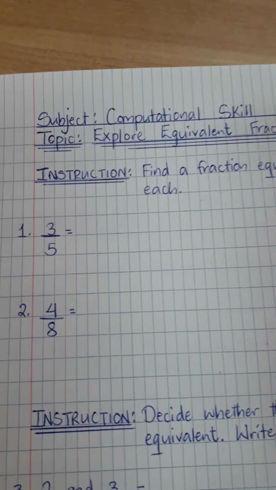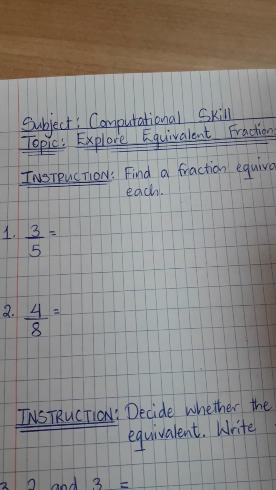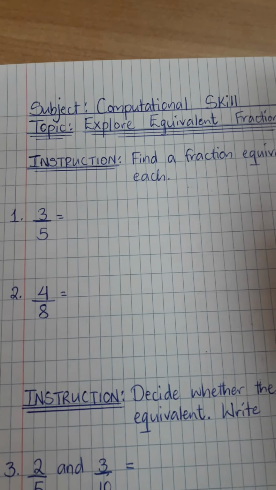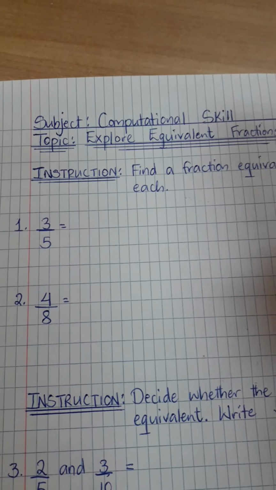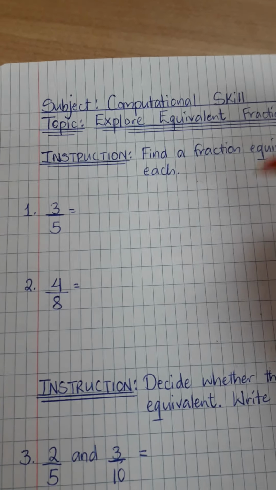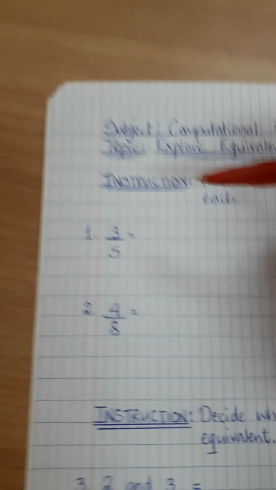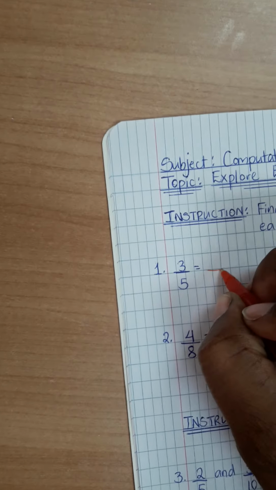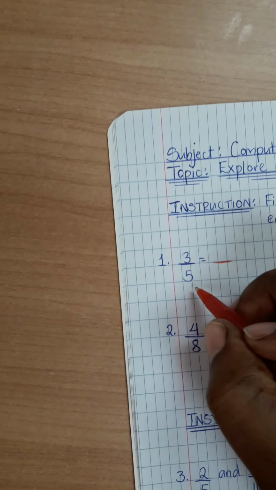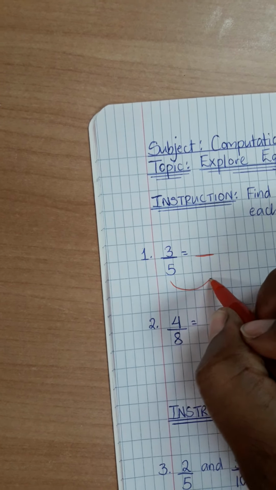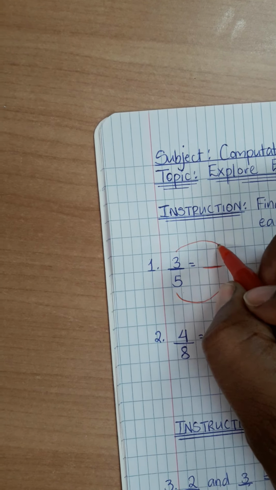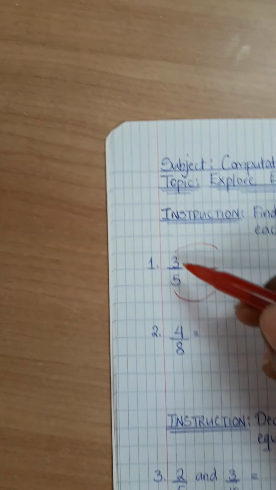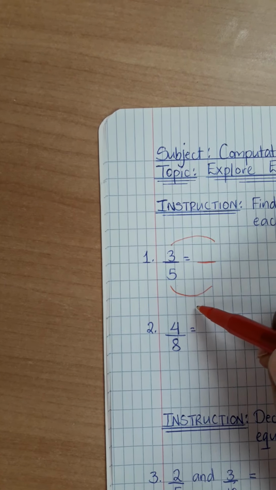So here we have 3/5, and we're going to find an equivalent fraction for 3/5. And so we're going to choose a number and we're going to multiply by that number. We remember that whatever we do to the numerator, that is what we also do to the denominator. So we're going to draw our fraction bar, and we're going to draw a line like that, and we're going to draw a line like that. Again, whatever we do to the numerator, that is what we must do to the denominator.